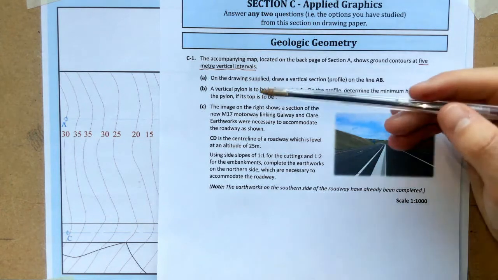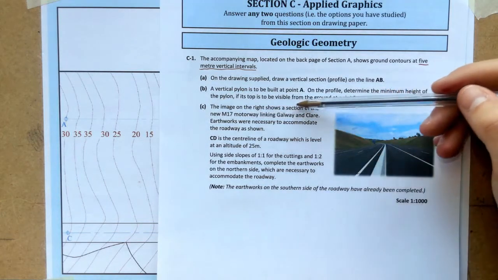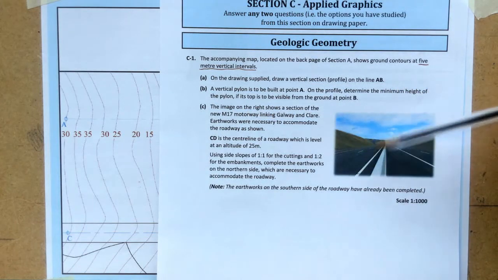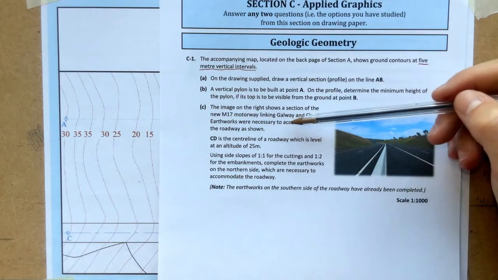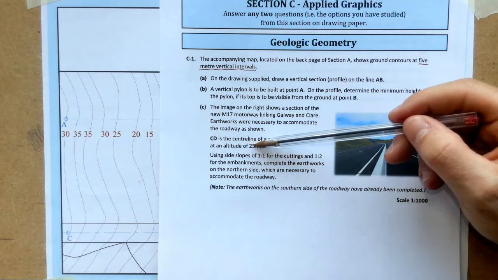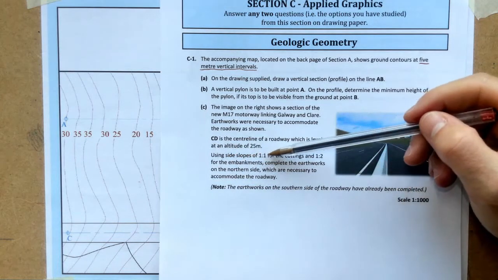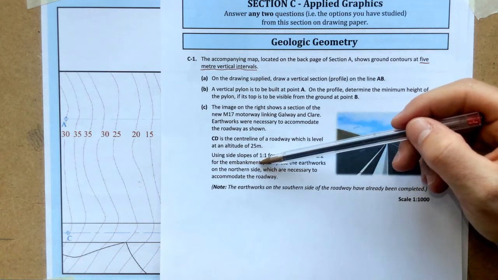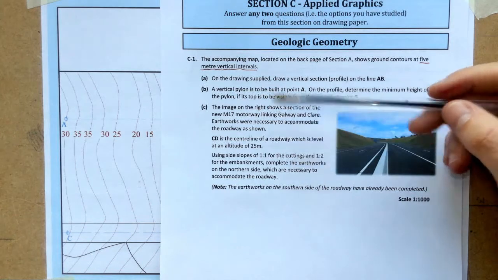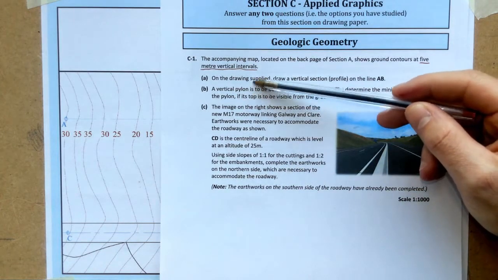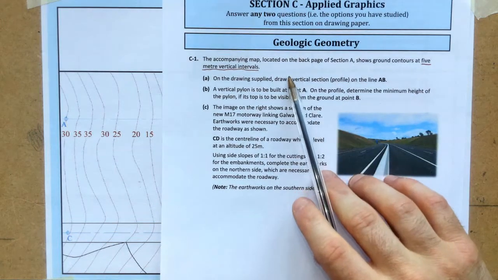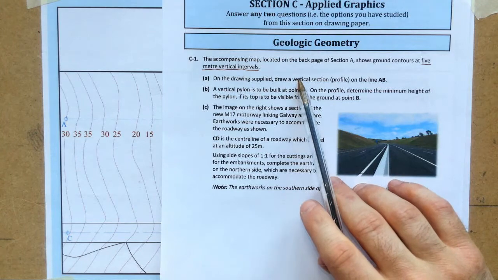And then part C, the image on the right shows a section of the new M17 motorway linking Galway and Clare. Earthworks were necessary to accommodate the roadway shown. CD is the centre line of a roadway which is level at an altitude of 25. Using side slopes of 1 and 1 for cuts and 1 and 2 for embankments, otherwise known as fills, complete the earthworks on the northern side which are necessary to accommodate. We're going to focus on parts A and B first, and then we'll get on to C, which is the roadwork section. So part A, on the drawing supplied, draw a vertical section profile along the line AB, and then we'll get on to the pylon bit.